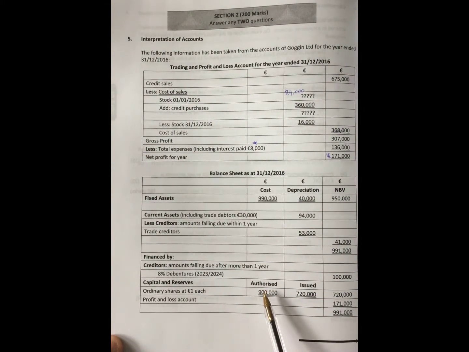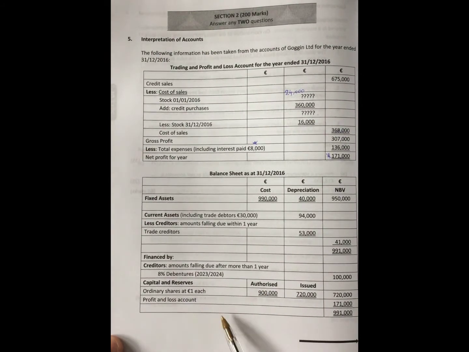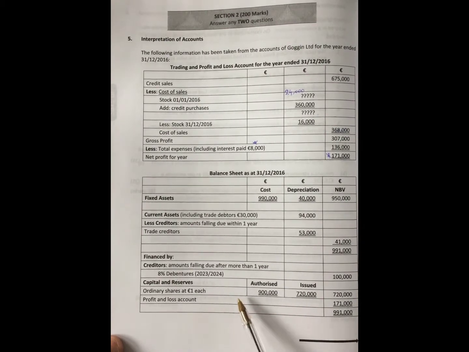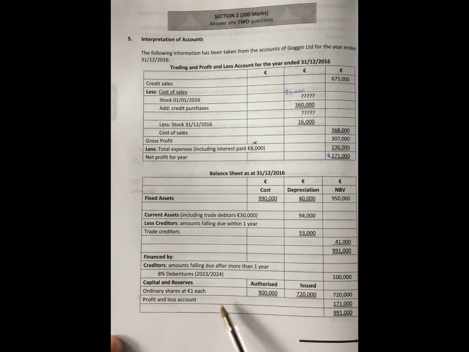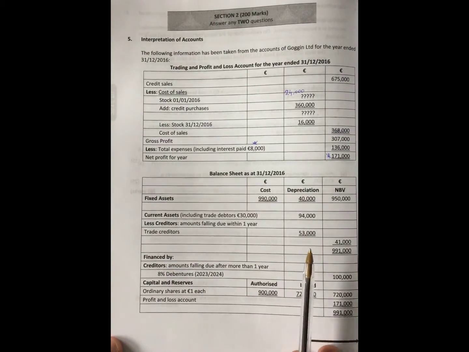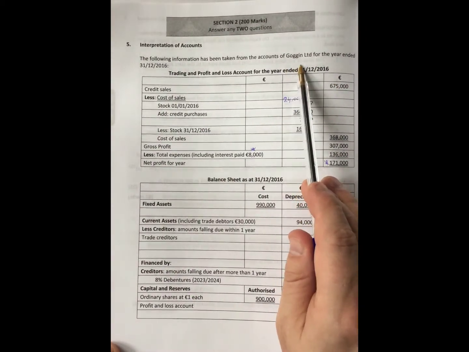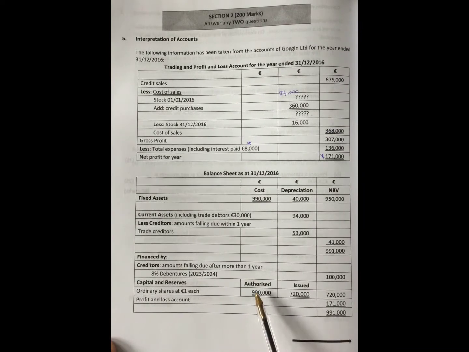Basically what this means is that capital or shares within the company, you can issue shares and investors then can buy these shares, and they get a return in the profits of a company then for whatever shares they have. In this case, we look at the accounts for Goggin Limited, and they have been authorized or allowed to sell shares at €1 each, a total of 900,000.